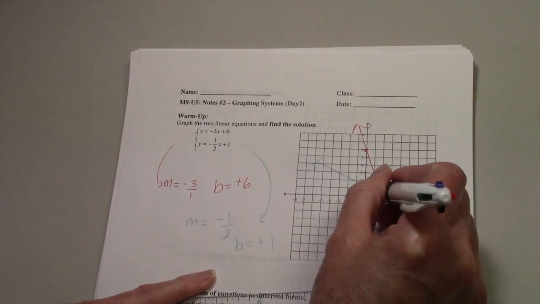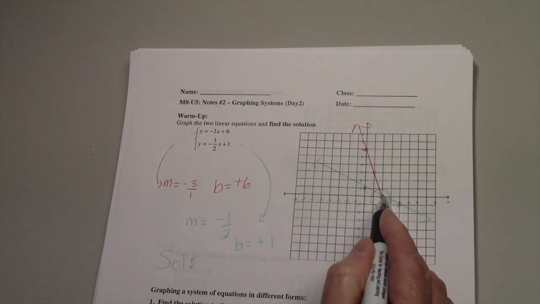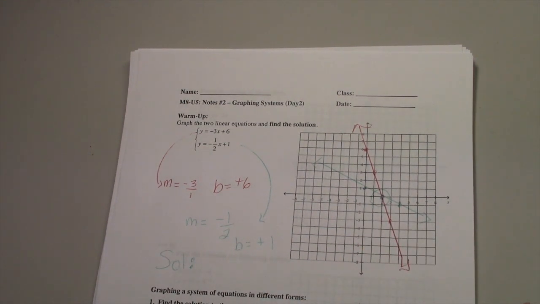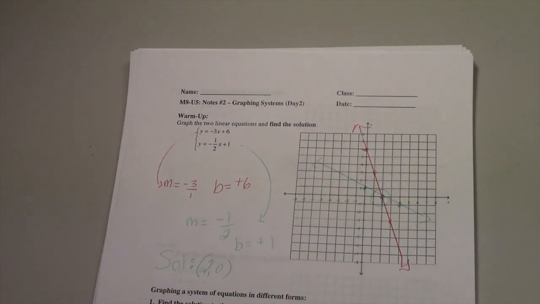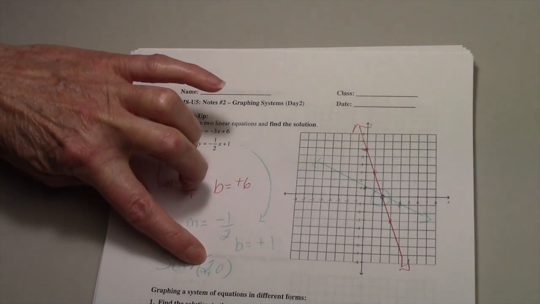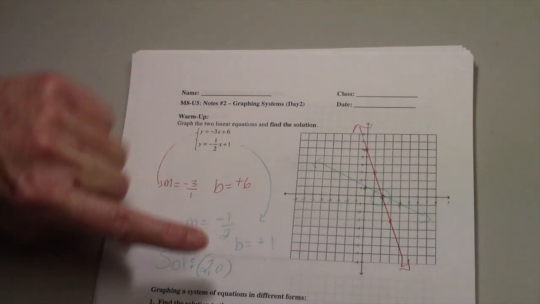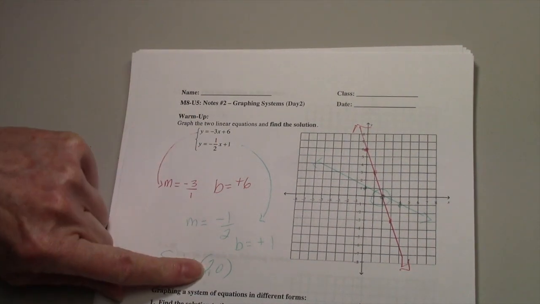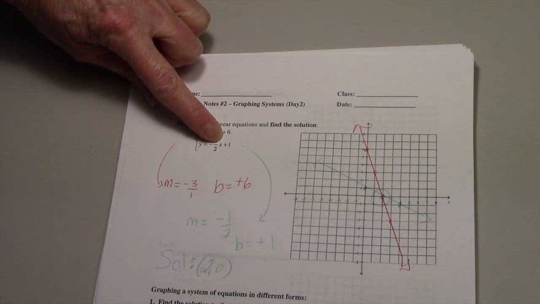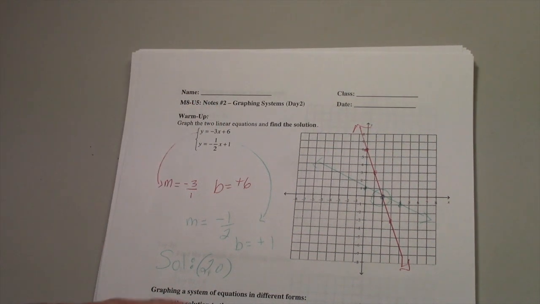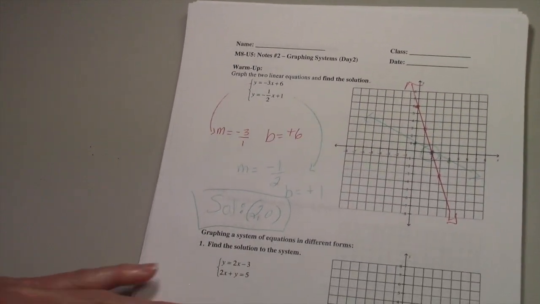And so my solution is that dot. The solution is 2, 0. All right, so if I put a 2 in here for x, -3 times 2 is -6, plus 6 makes 0. Put a 2 in here, -1/2 times 2 makes -1. -1 plus 1 makes 0. So yes, that is the answer. Okay? All right, down the bottom here.